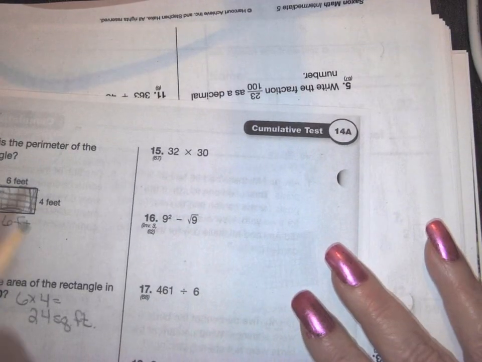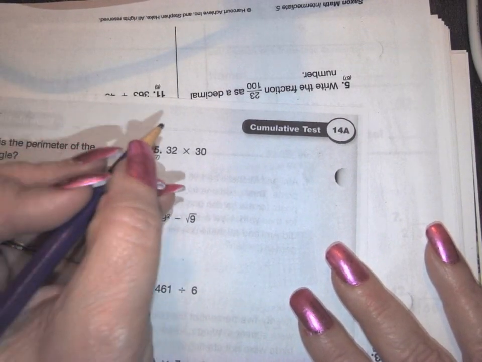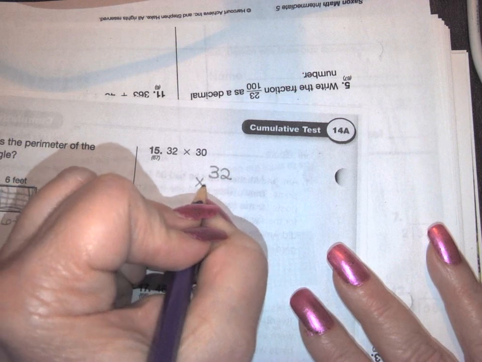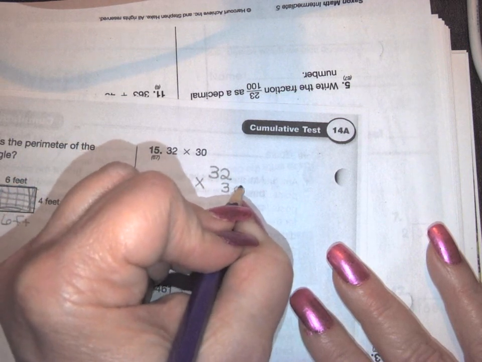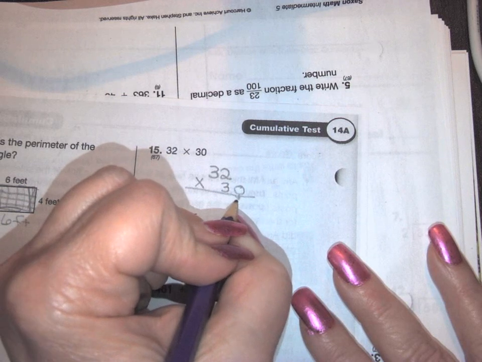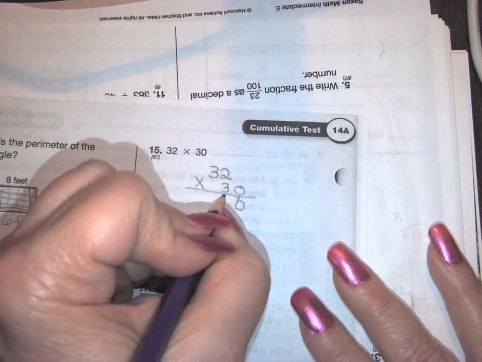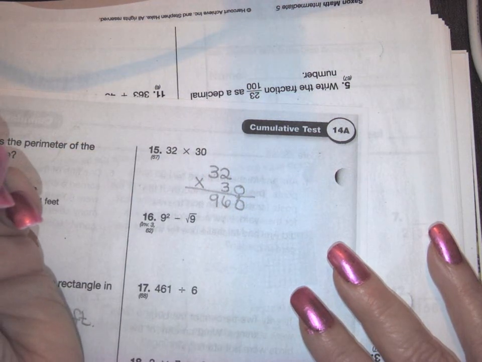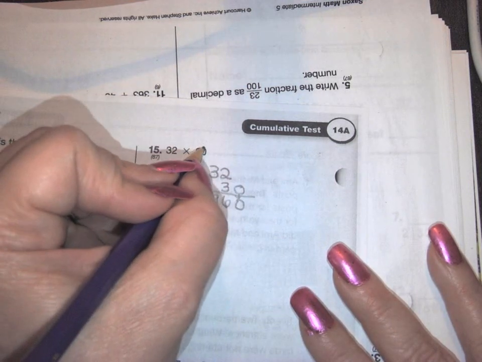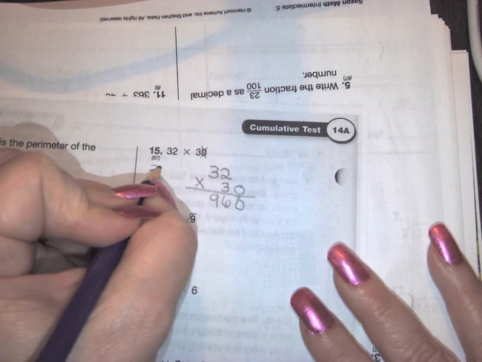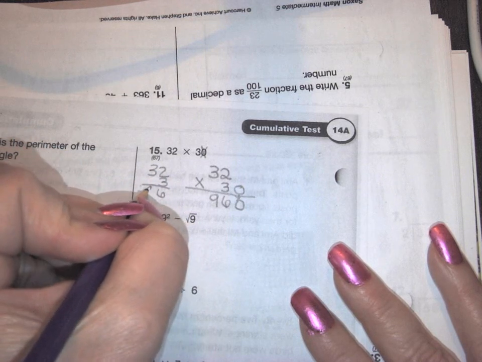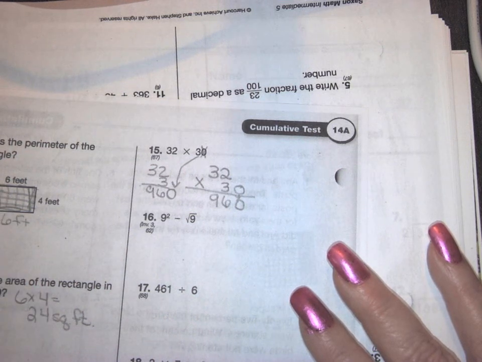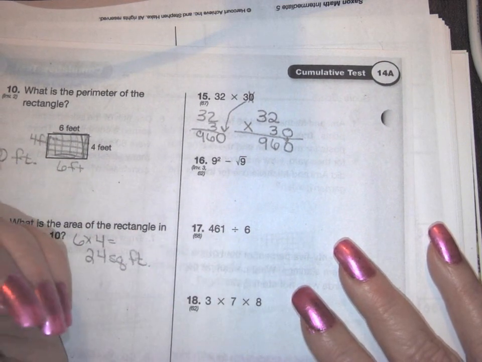All right, up here, now parents might not remember this, or know this, but this is the way we do this. 32 times, here's your 3. Remember, drop your 0 off to the side. Bring your 0 down to here. 3 times 2 is 6. 3 times 3 is 9. So you get 960. If you don't like doing it that way, you can just take that 0 off, do 32 times 3. You're going to get the same number, and then bring that 0 and add it back onto there. Either way is just fine, but we're not doing it the 2-digit times 2-digit way yet.